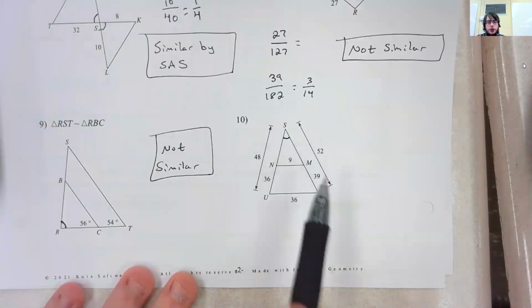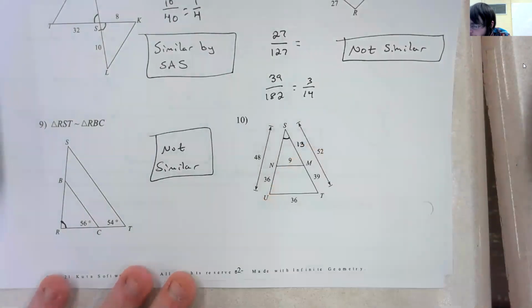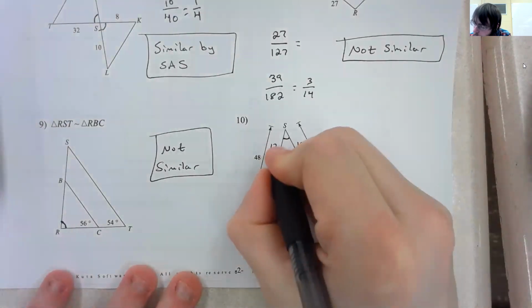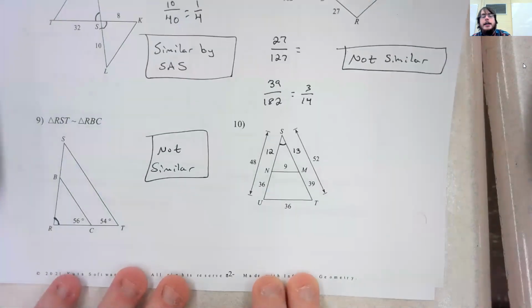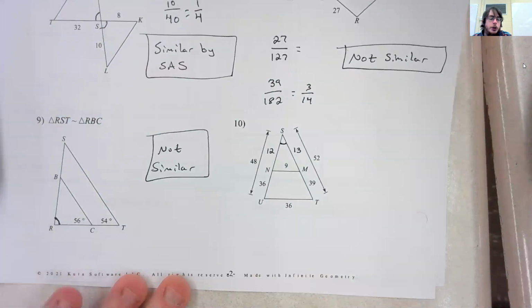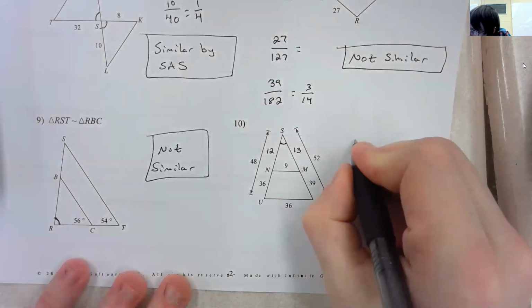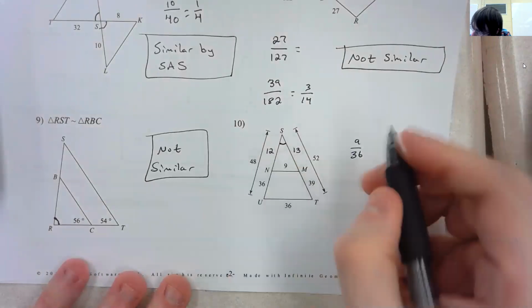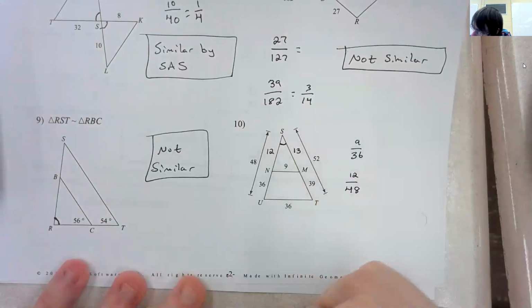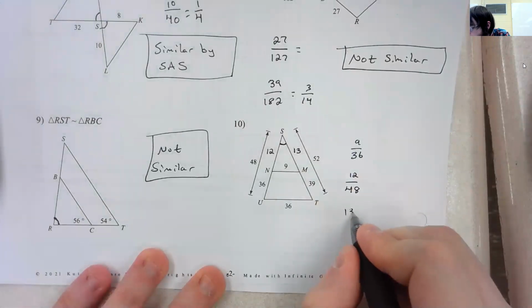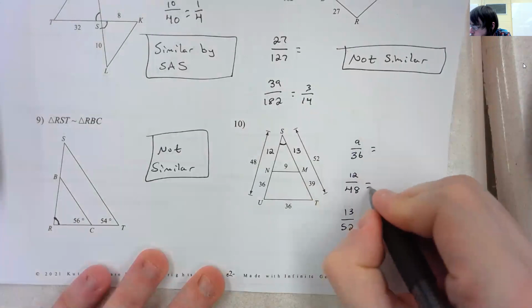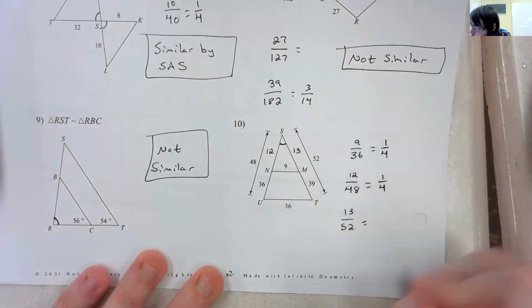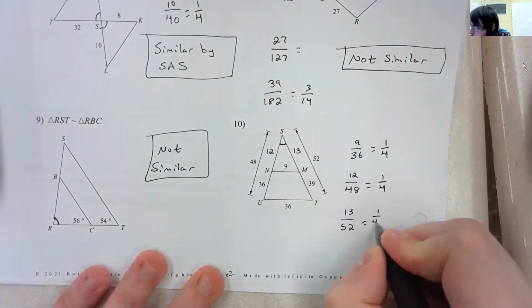So we take 52 and subtract 39 and we get 13 for that side. And then SN, we take 48 and subtract 36 to get 12. So now if we do our ratios, you could do all 3 sides if you'd like. So we're going to do 9 over 36 first. Then we're going to do 12 over 48. And then 13 over 52. So 9 over 36 is 1 over 4. 12 over 48 is 1 over 4, and 13 over 52 is 1 over 4.